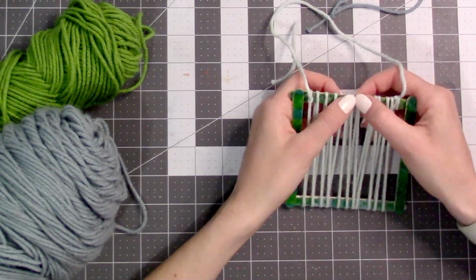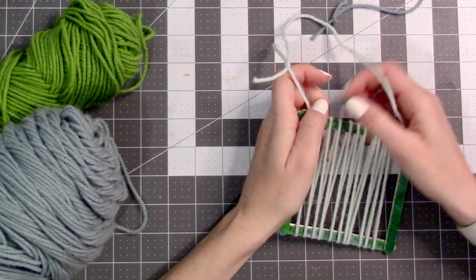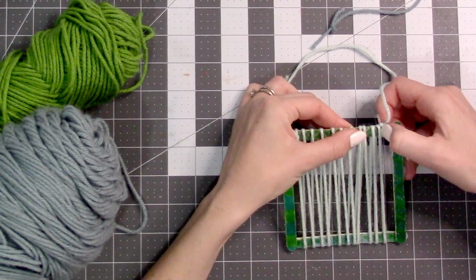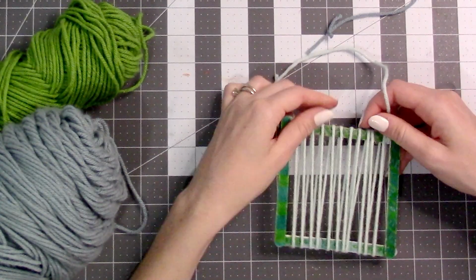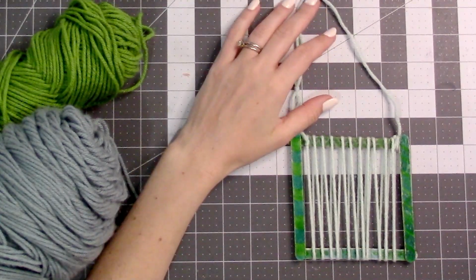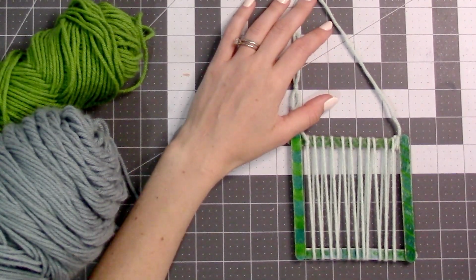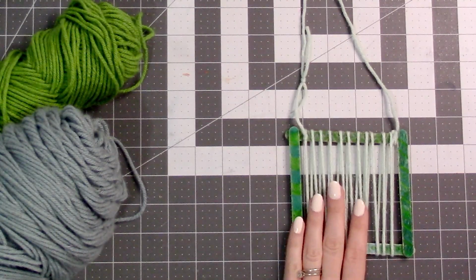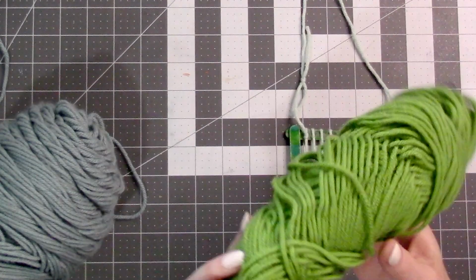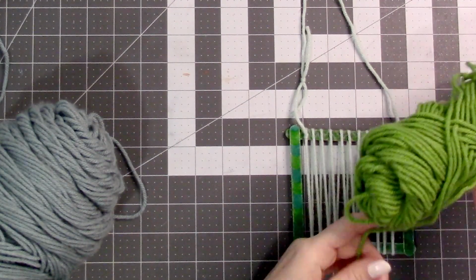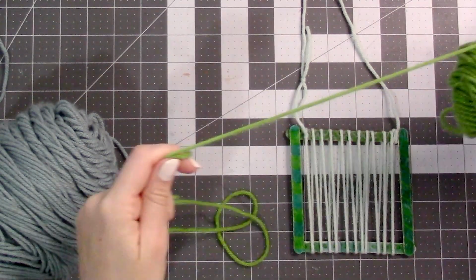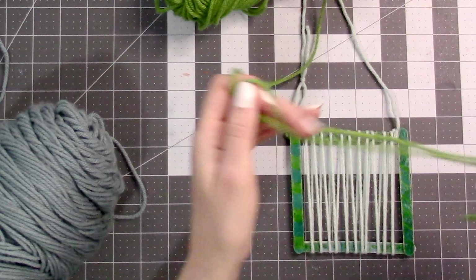And then I'm also going to kind of even these back out a little bit. Okay. So they're even. So this is the first part. This is the warp that we just made. So now we're going to do the weft. And I'm going to pick a different color. Remember, your colors need to represent what you want them to represent. So you need to think about what your colors are going to be. We watched a video about symbolism last time.